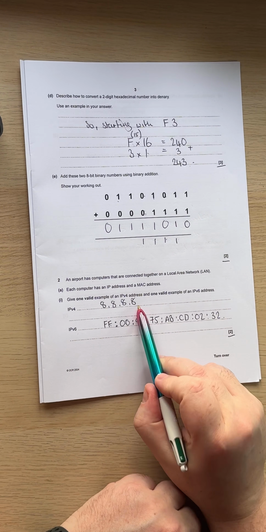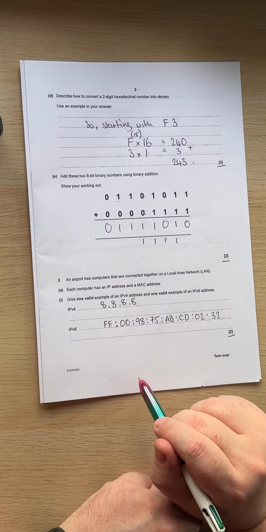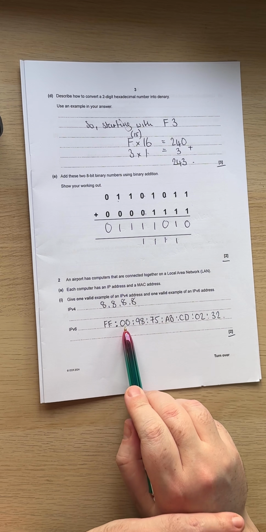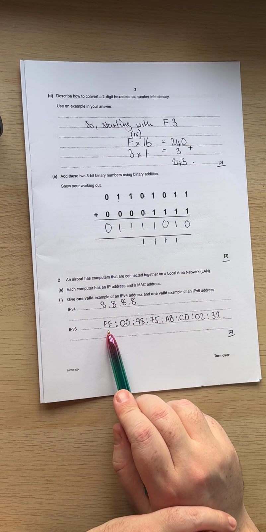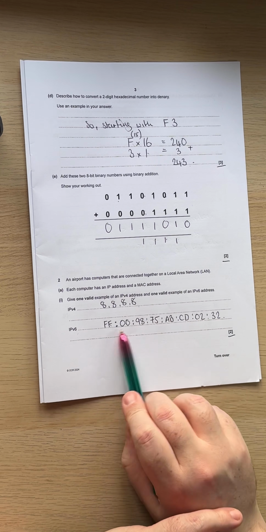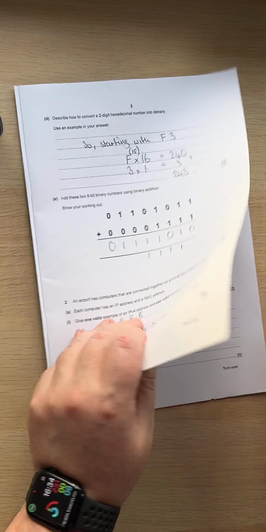So 4 sets of denary numbers separated by full stops, and the denary numbers have to be between 0 and 255. 8 sets of hexadecimal numbers, where the lowest can be 00 and the highest can be FF. I shouldn't be seeing any G's, H's, or anything like that in here. All right, nice and straightforward, that one.